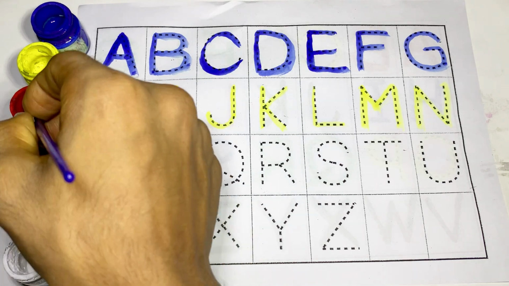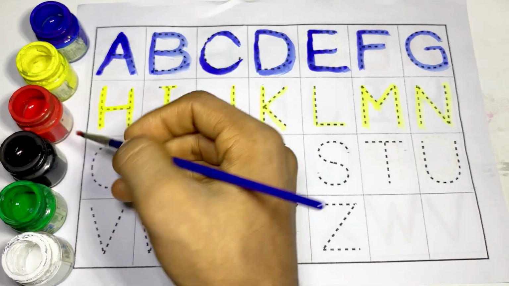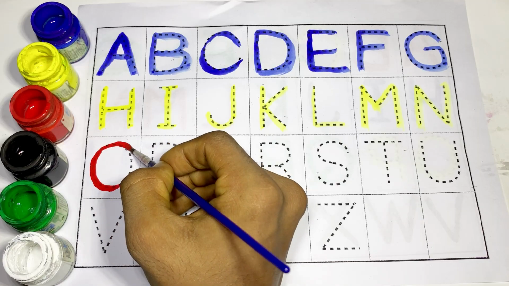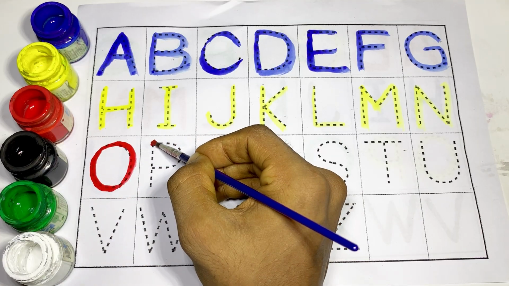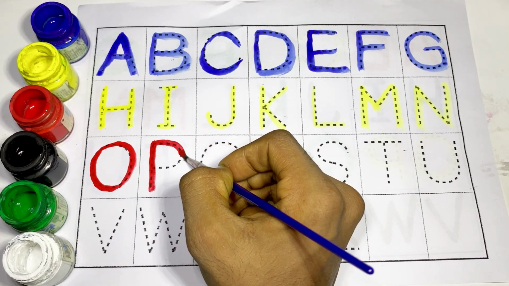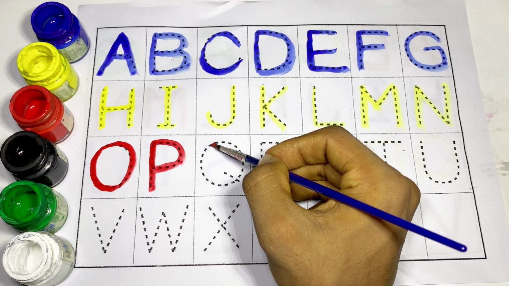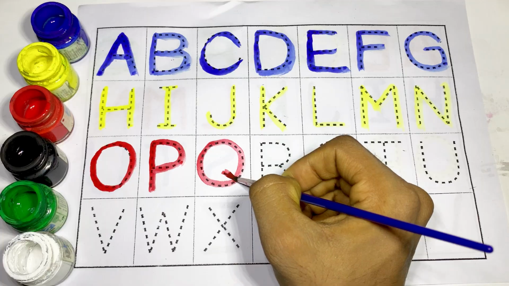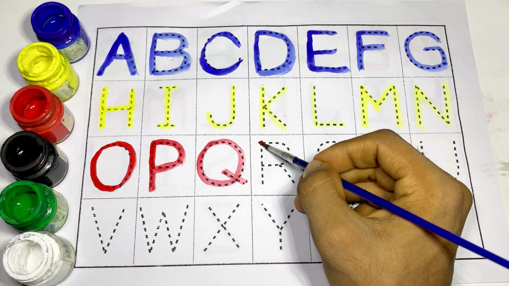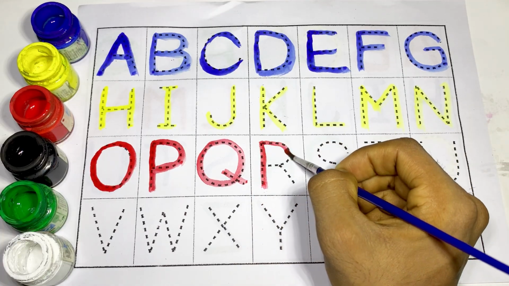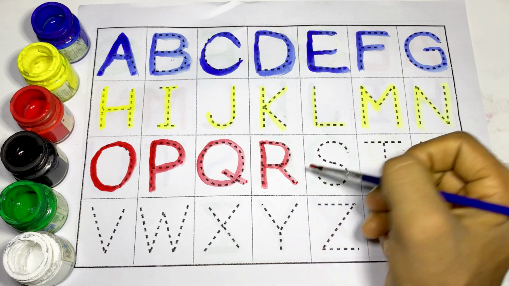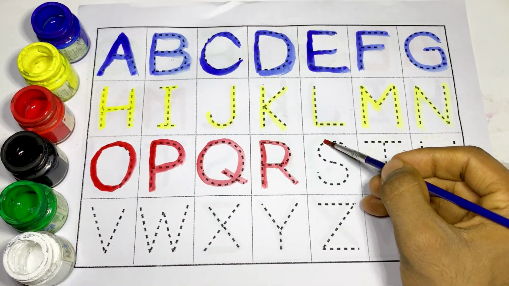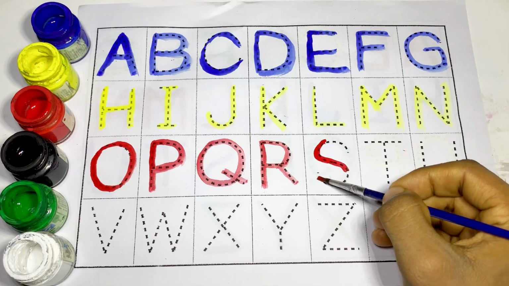The alphabet O. P. P for parrot. Q. Q for queen. R. R for rose. Kids, again use red color and draw S. S for sun.